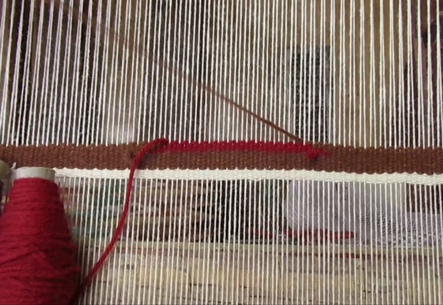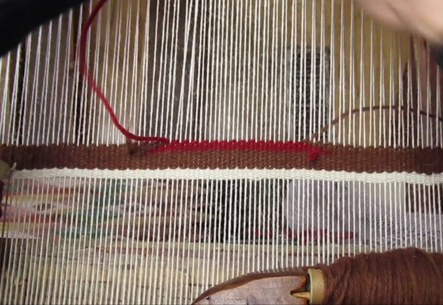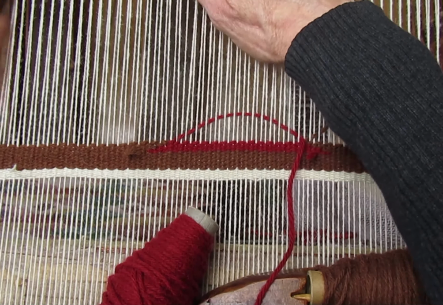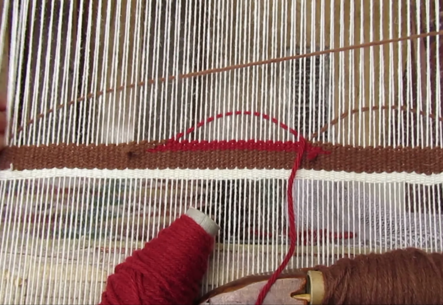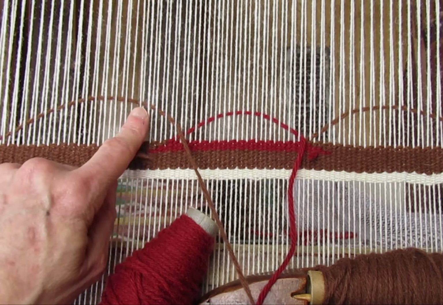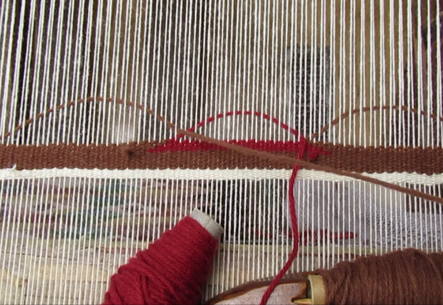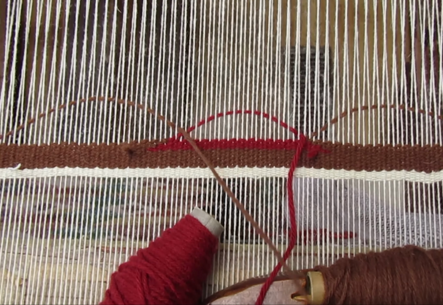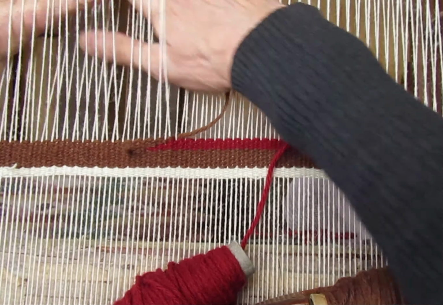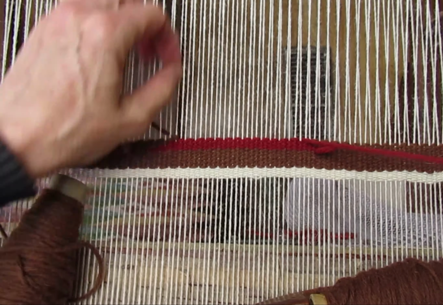Going to go straight into the shed, out to the selvage, straight into the shed. I'm meeting the brown on the right, straight into the shed. Doesn't really mean a lot of the selvage, does it? Going into the shed, and I'm taking a thread as it moves in towards the center. Now I've completed 3 rounds on both sides.